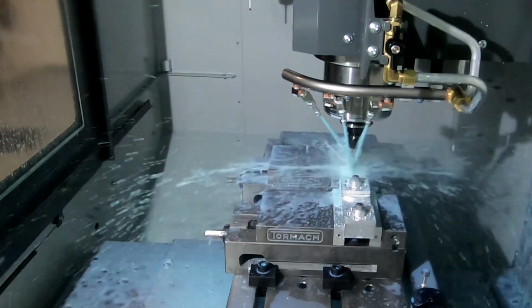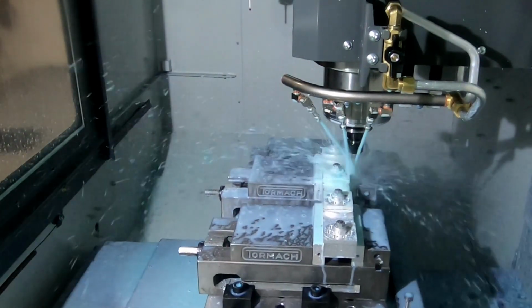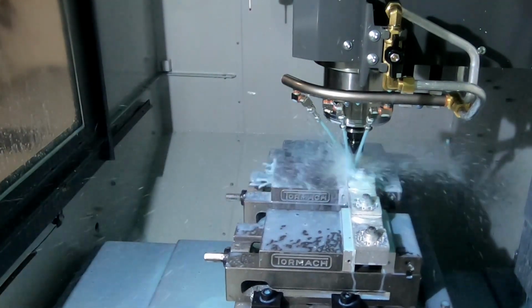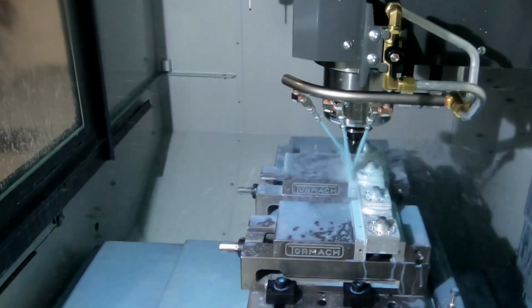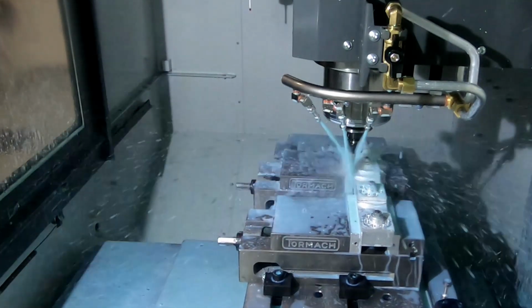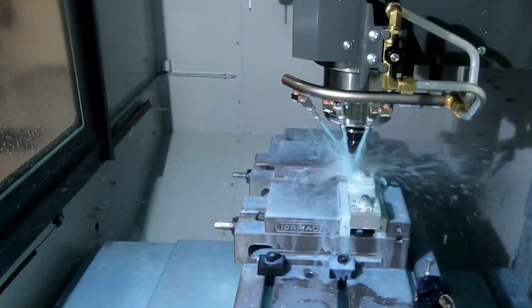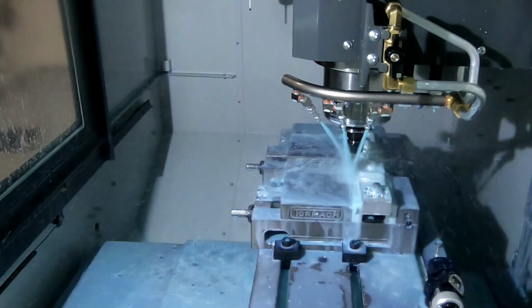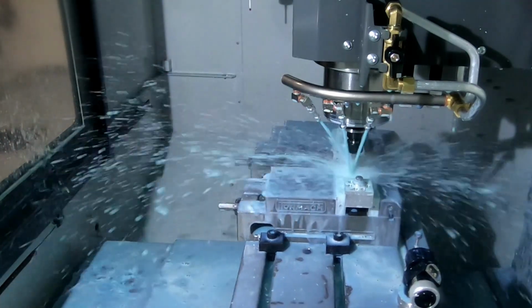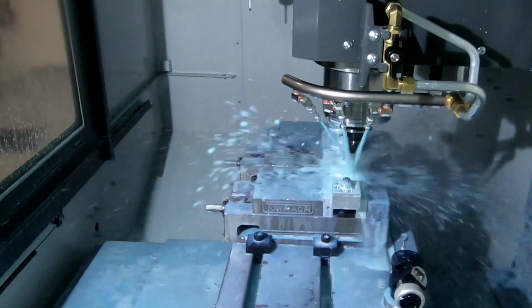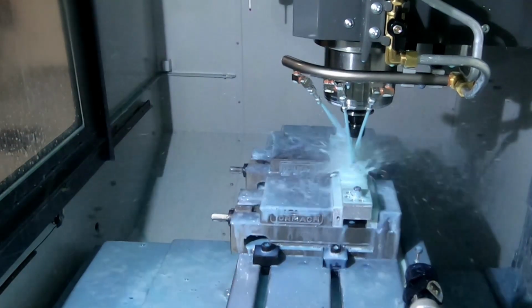And yes, I did check the retract height, because running into those screws with that cutter would not make my day, I tell you. So that's one of the things that I have to be extra careful about, is running into my tooling when I'm doing rapids.